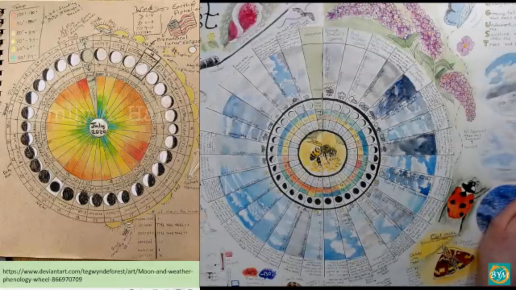So we've got, let's break this down again. What have we got? We've got the date and the year in the middle. Then we've got these colours, and these colours relate to the temperature. There's no numbers here, but we have a colour representation of how cold or how warm it was each day. Above that, we've got the humidity, where they have used numbers. And then above that, this is what I like.